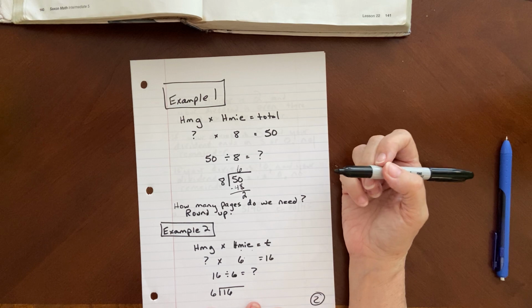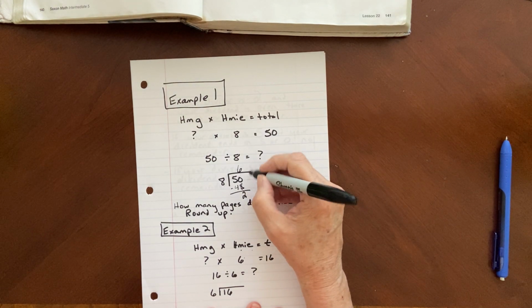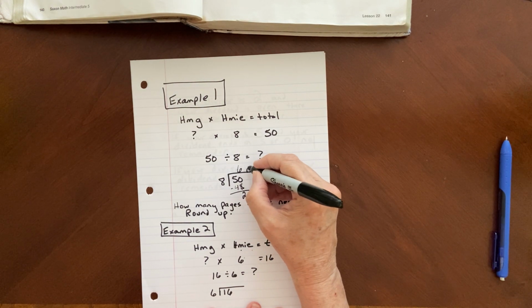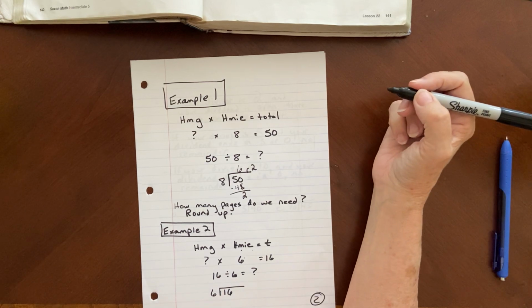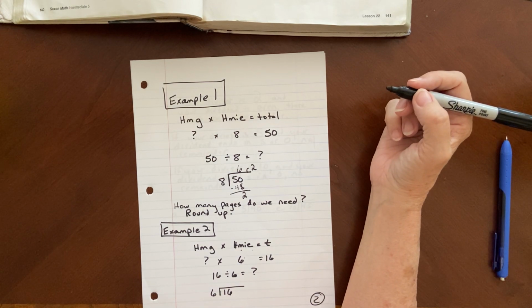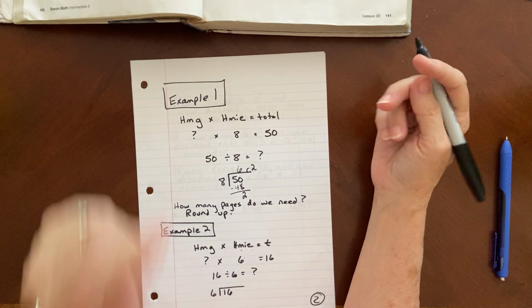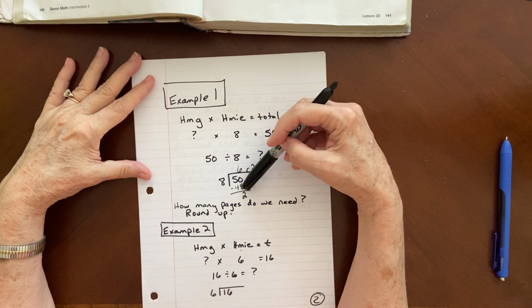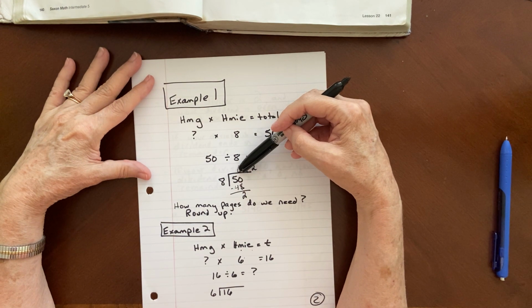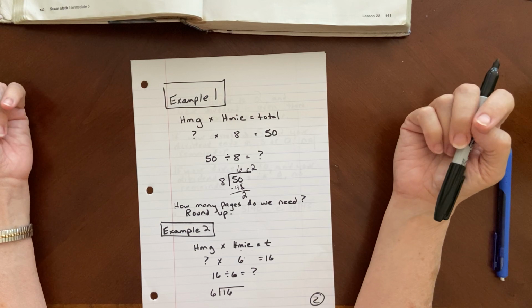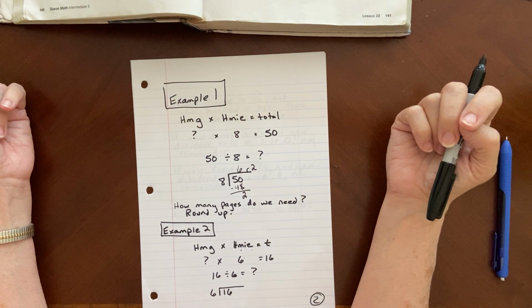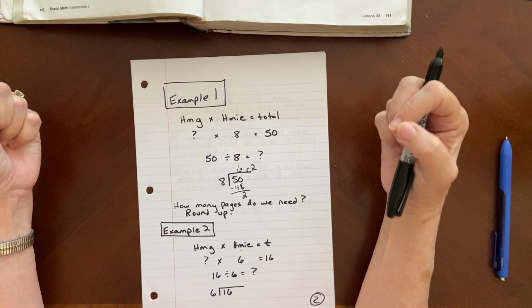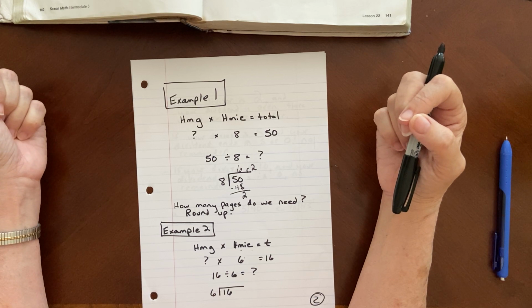Is 2 less than 8? Yes. So that's my remainder. I don't have any more to bring down. So remainder 2. So what does that tell us? It tells us that I could get 6 pages, but I'd have 2 pictures left over. So I got to use 7 pages, even though that 7th page won't be all the way filled up, right?